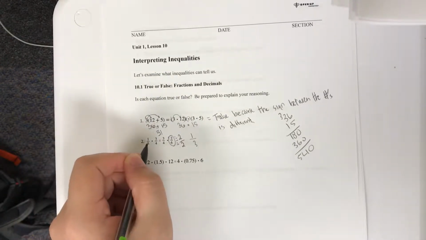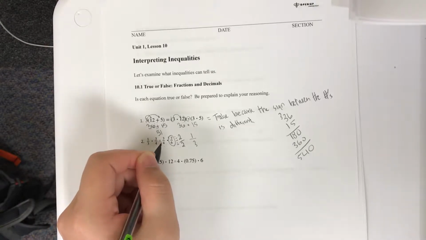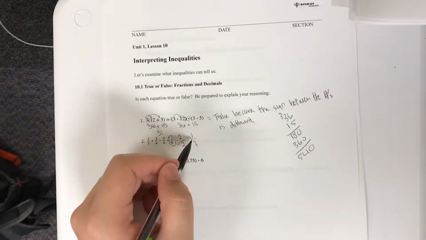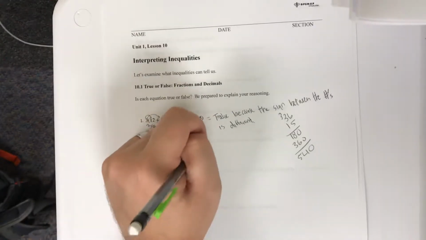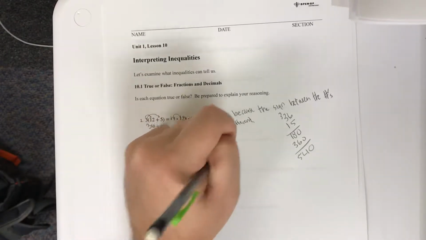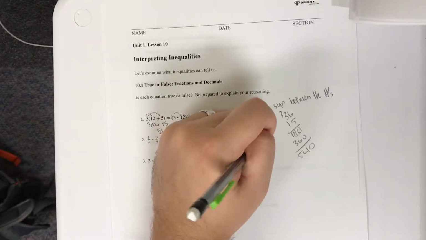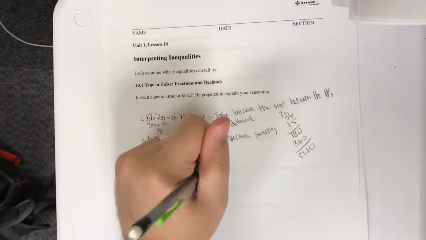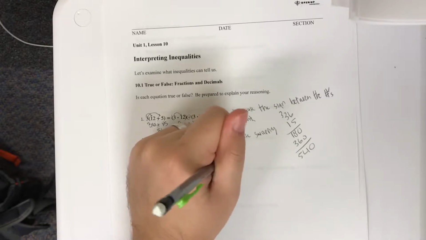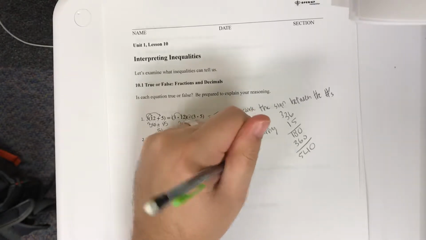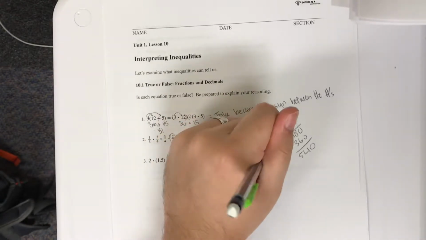So really it reads 1/3 times 3/4 is the same as 3/4 times 1/3, or 2/6. These are true, because swapping numbers in multiplication results in the same answer.